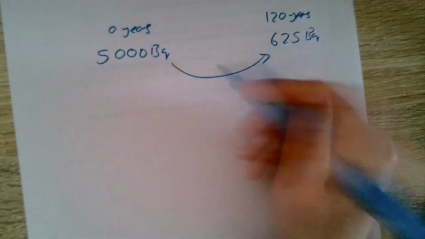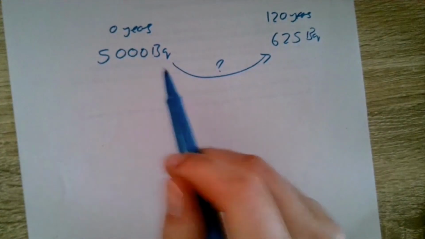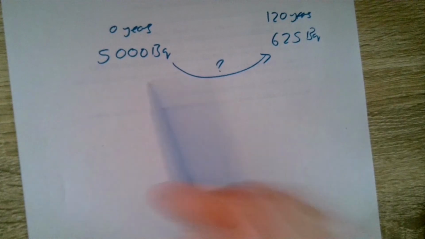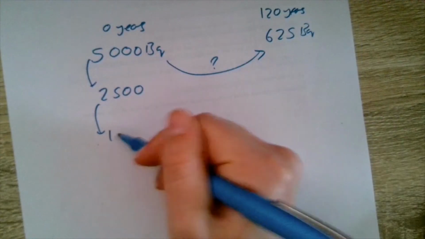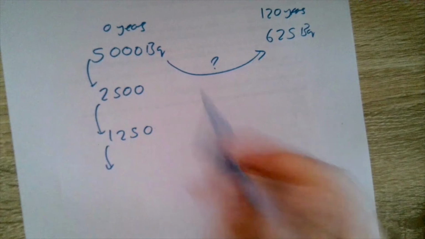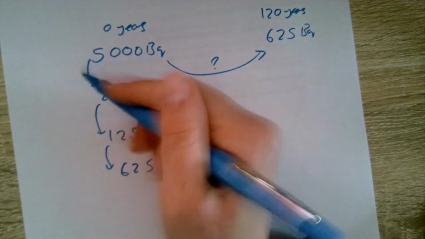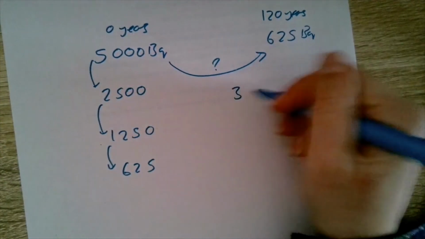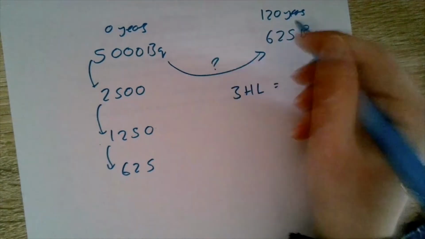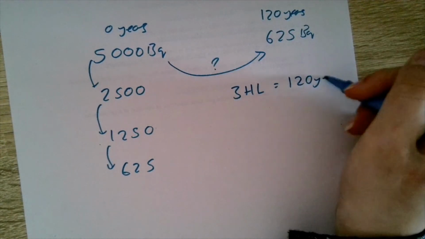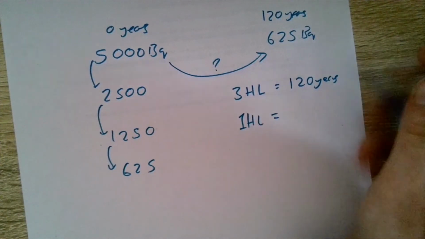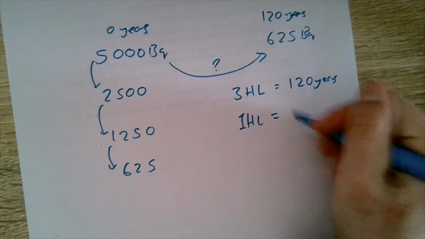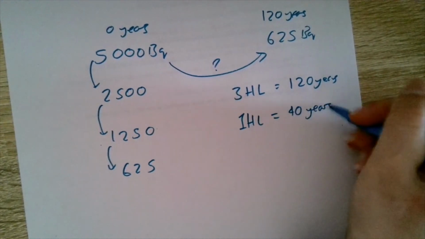So we need to know how many half-lives it's taken to go from 5,000 to 625. So one half-life would be 2,500, next one 1,250, and then 625. So that's 3 half-lives. So 3 half-lives is that 120 years. So then the half-life is going to be 120 divided by 3, which is 40 years.